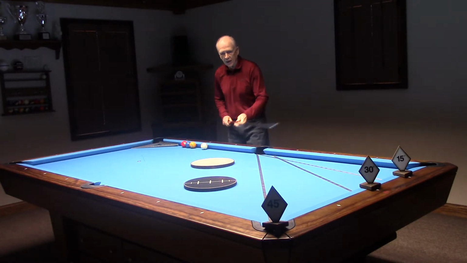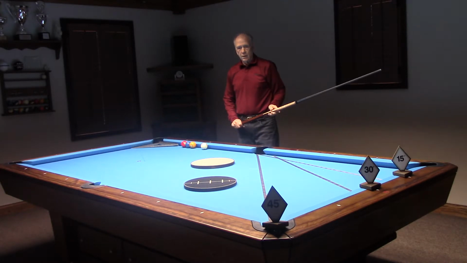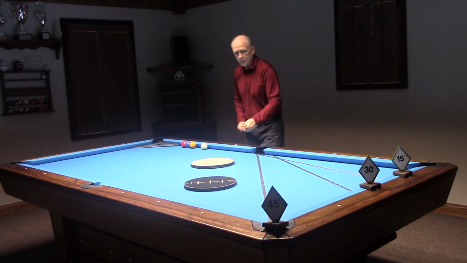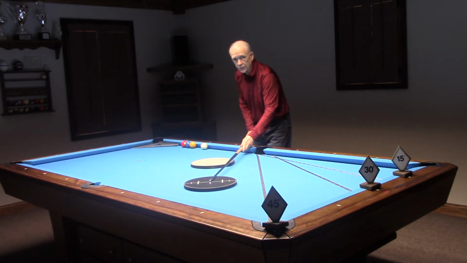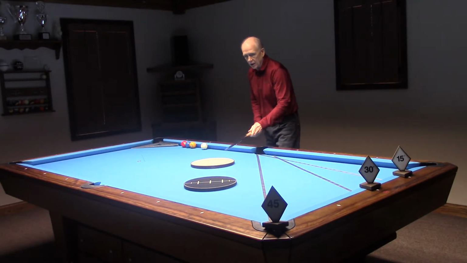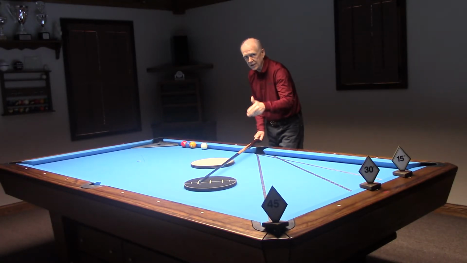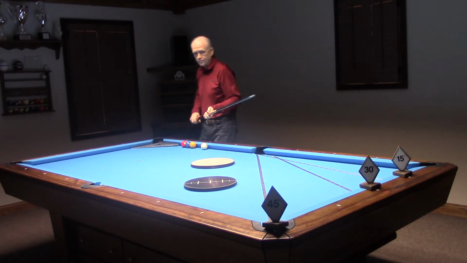The 15-degree aim line is left cue ball edge to object ball A. The 30-degree aim line is left cue ball edge to object ball B. The 45-degree aim line is left cue ball edge to 1/16 of an inch shy of object ball C. More about that later.